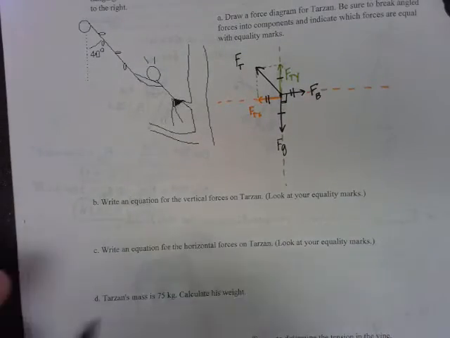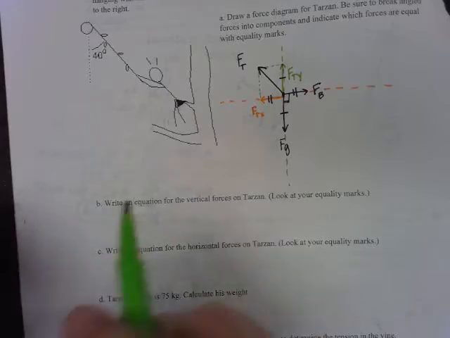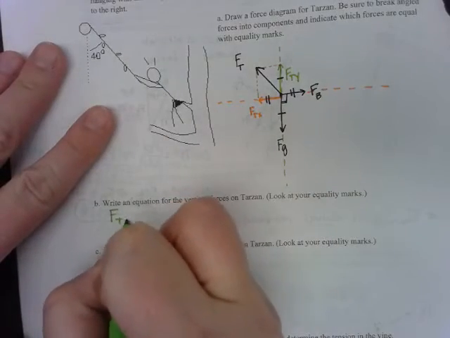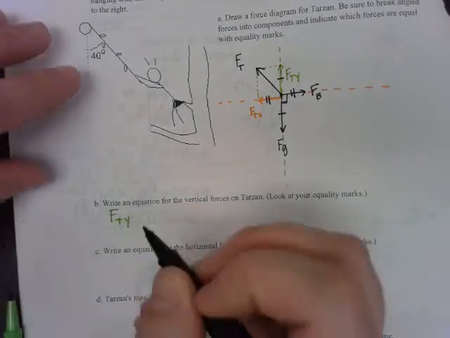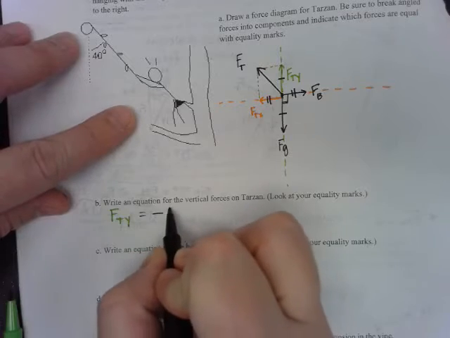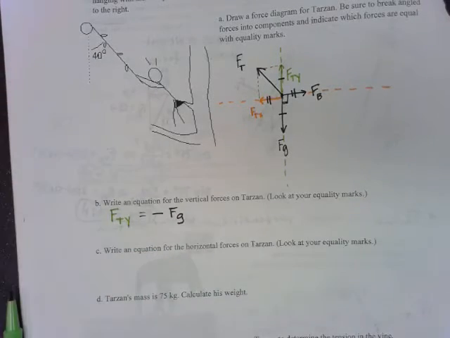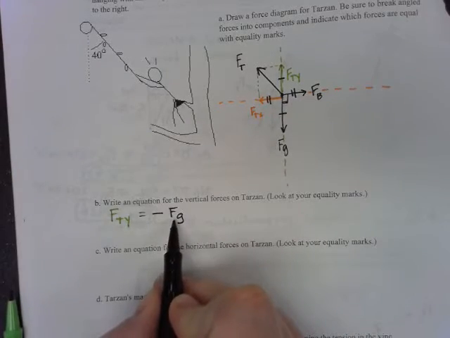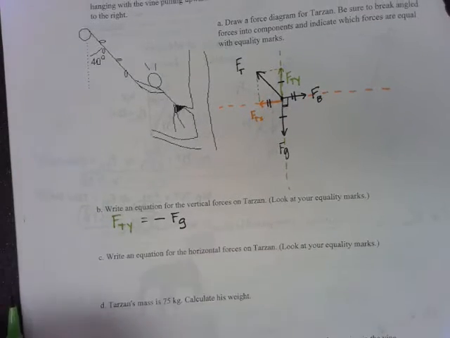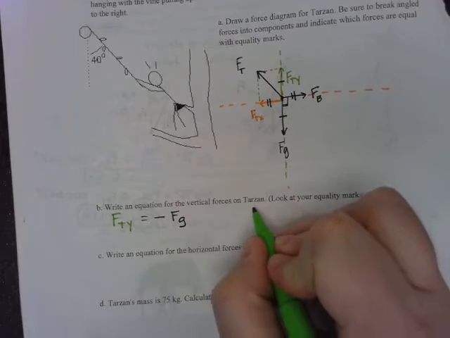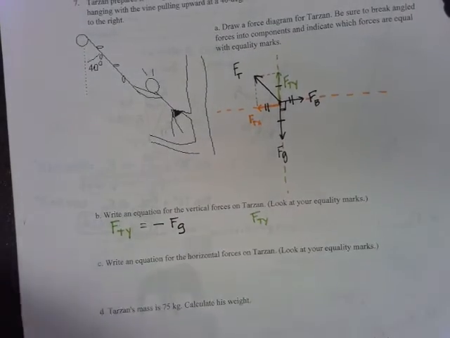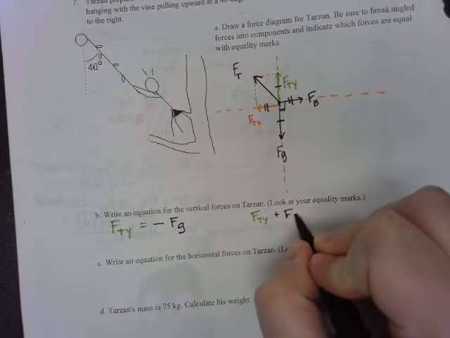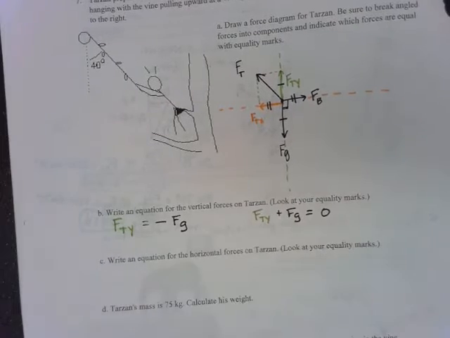So we could say that, I'll do this in colors, that FTY is equal to minus FG. We can rewrite that equation by adding FG to both sides. So we could also write this as FTY plus FG equals 0.